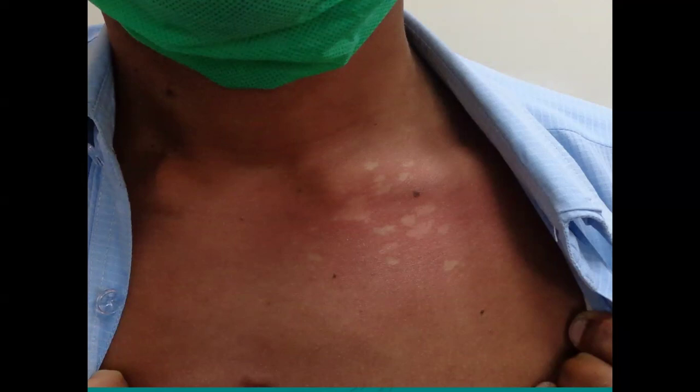Further, as demonstrated by scratching the lesions, you will find that the normal skin surrounding the lesion would develop a little bit of erythema, while there will be no erythema in these white lesions. So these lesions typically remain unchanged, and this is nevus anemicus.